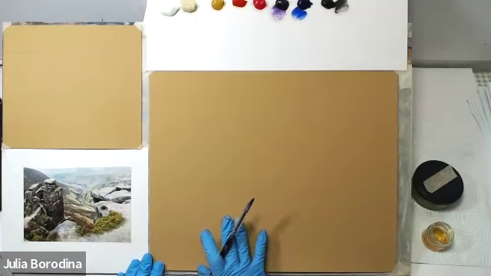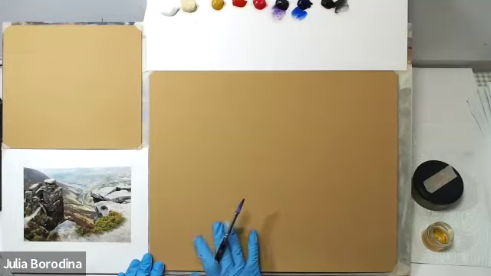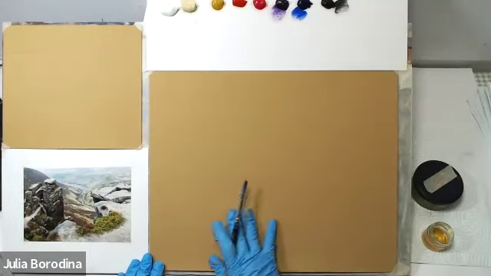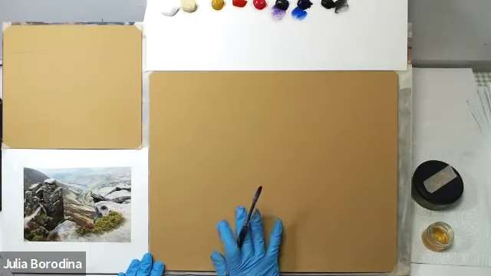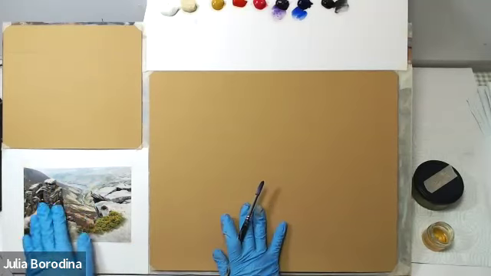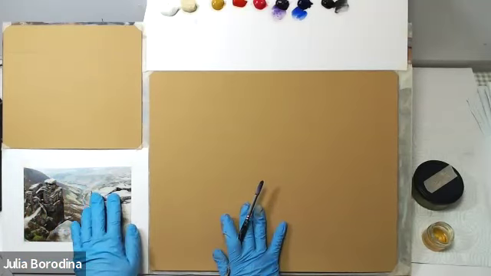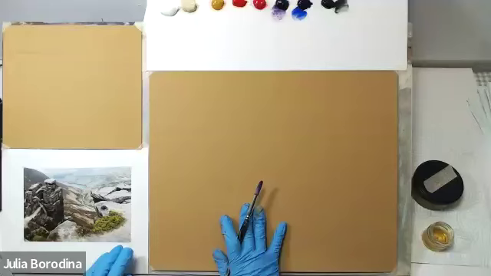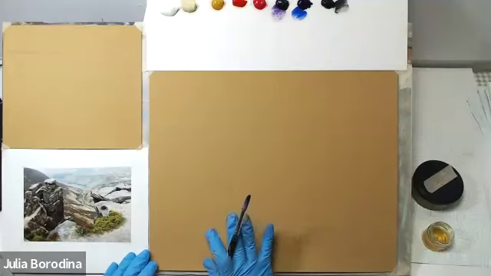I used acrylic paints to mix some white, ochre, and a little bit of violet to have that kind of darker ochre color. It will support our beautiful valley colors and all the sunstone as well.